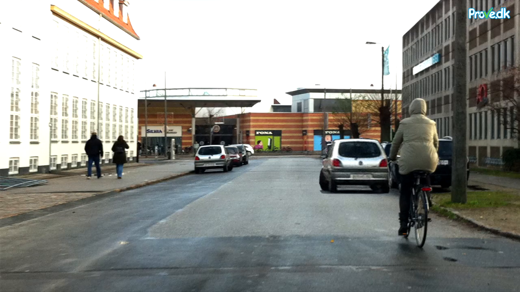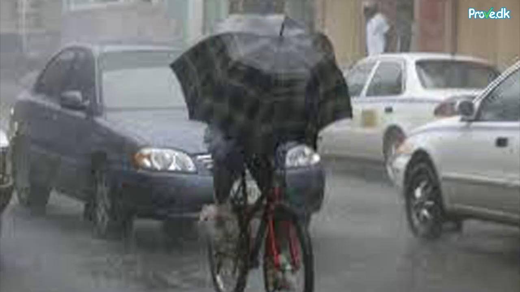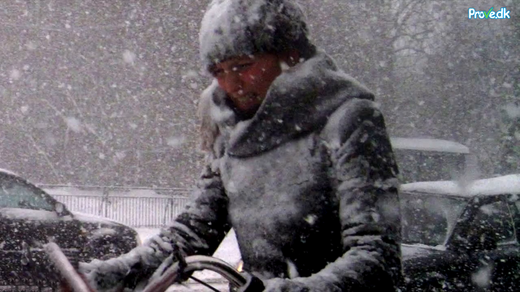Inappropriate clothes, for example, a jacket with a large hood, can impact the visibility of the traffic situation. In poor weather conditions, for example wind, rain or snow, cyclists squint their eyes or turn their heads to the side, which affects the visibility of the traffic situation.